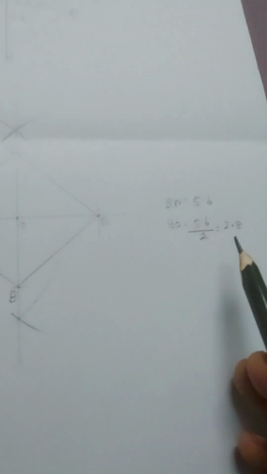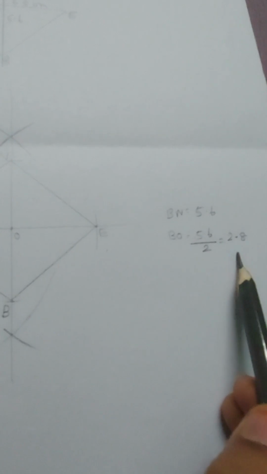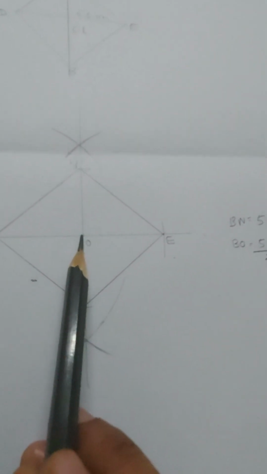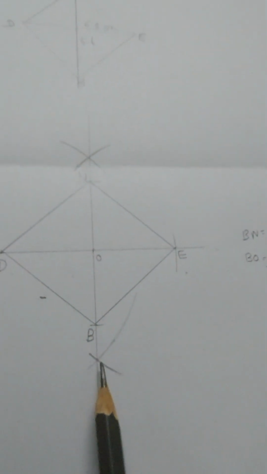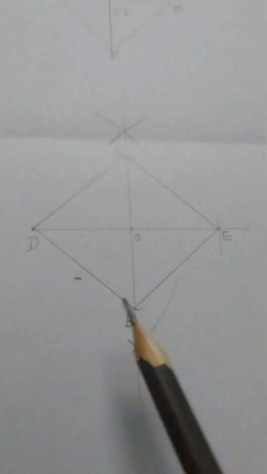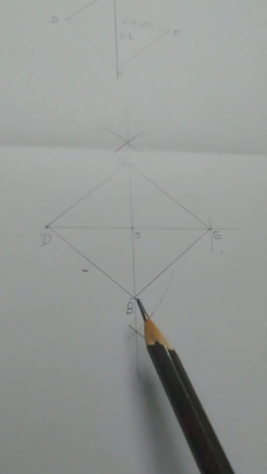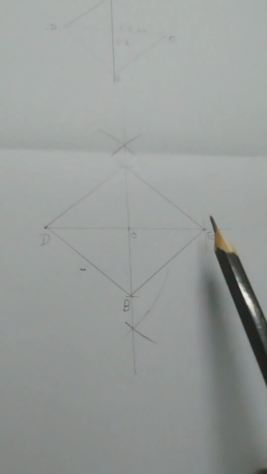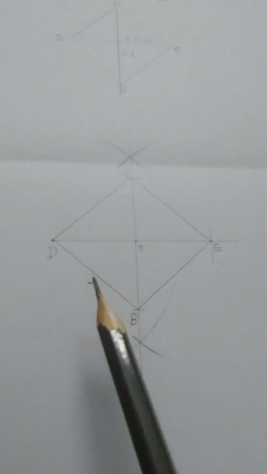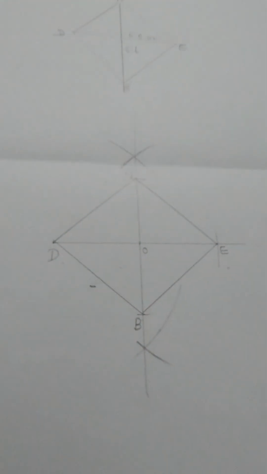So taking half of that diagonal and marking from point O by marking an arc, we get the other 2 points. This way we can draw the rhombus BEND, this special quadrilateral, by simply knowing two of its diagonals.